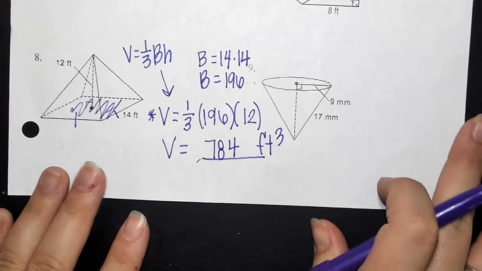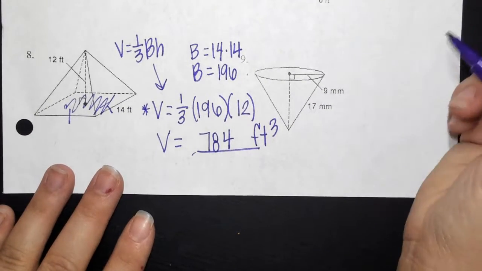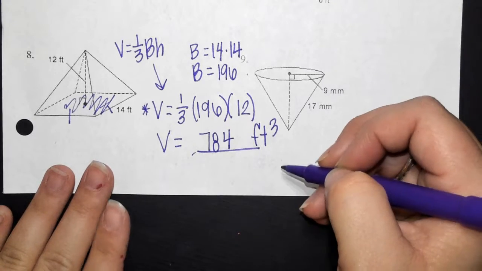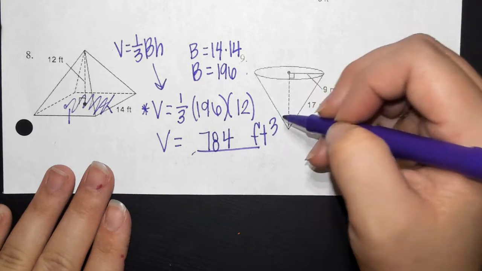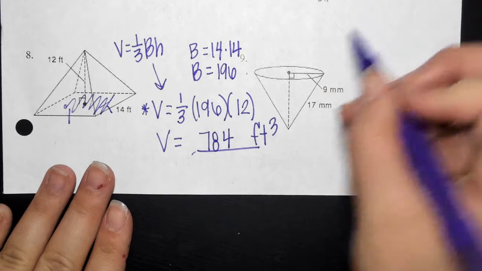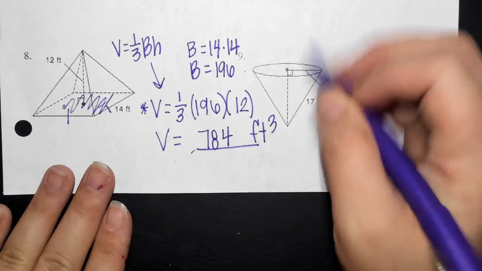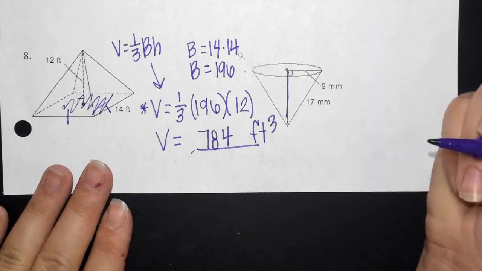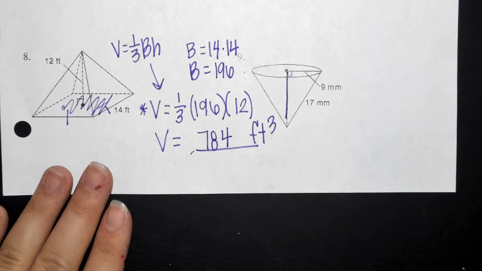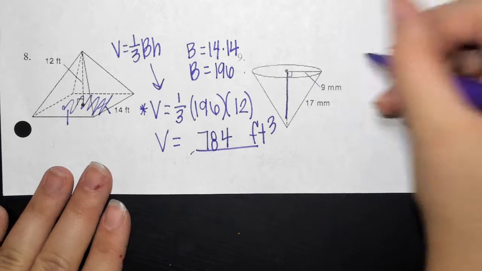Okay? What's different about 9? I have the radius and I have the slant height, but I don't have the real height. Remember the ice cream cone outside yesterday? It gave you the radius and this piece right here, but we had to find the actual height. Which, if it's a 90-degree triangle, we can use Pythagorean theorem. What's C?